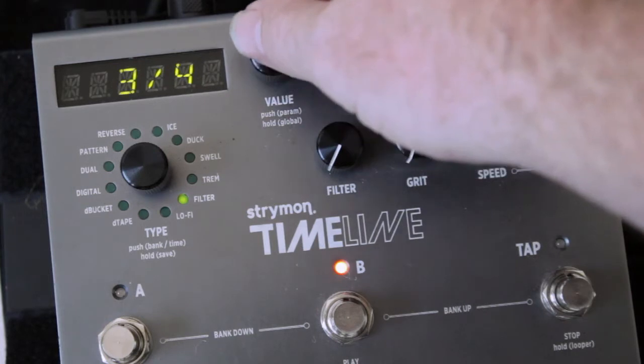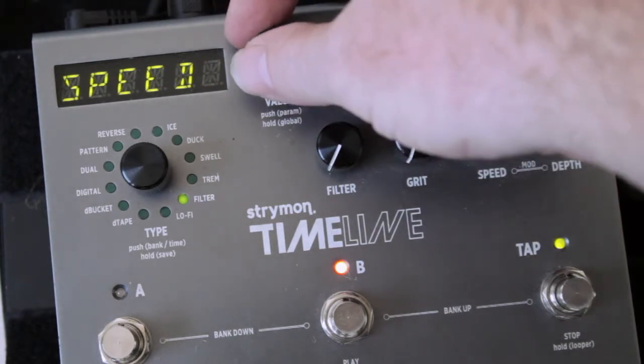Okay, so there's those settings. I'm just going to set it back to about that one, just for the demo.